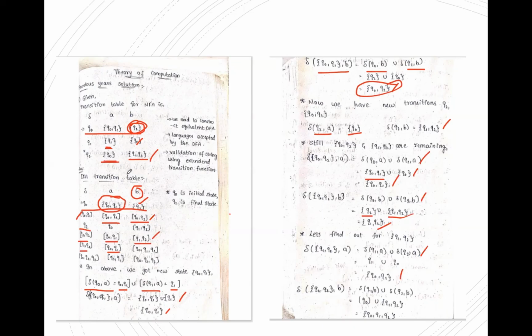So Q1, Q2 on B can be written as Q1 on B union Q2 on B. Q1 on B is Q0. Q2 on B is Q1, Q2. So here again we got one new state, that is Q0, Q1, Q2. So we need to find out transition function for that.